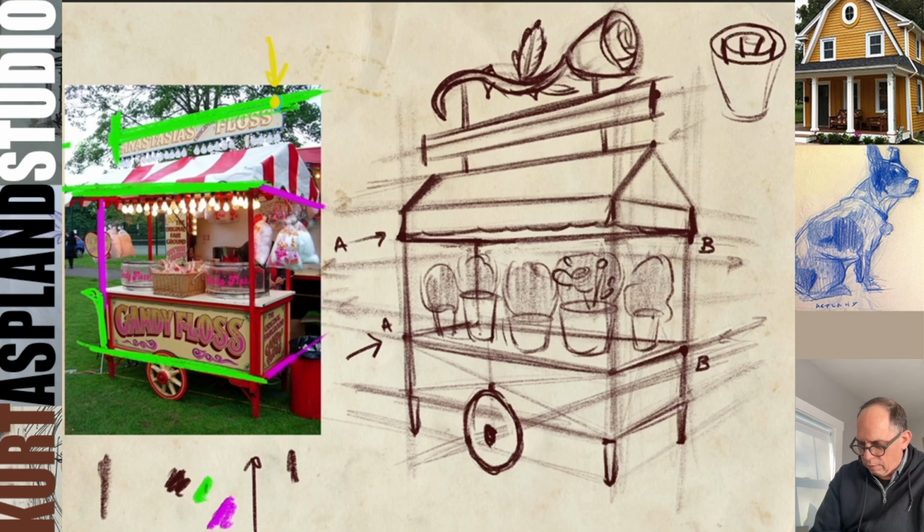So now I'm just adding some ideas that there are things growing here, flowers. I don't have to get in all the detail, just show the general idea.